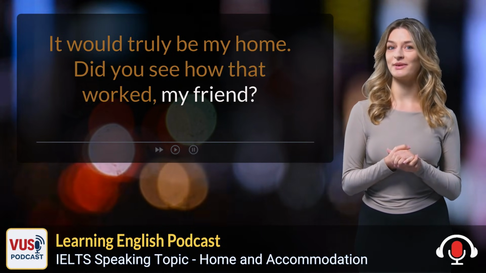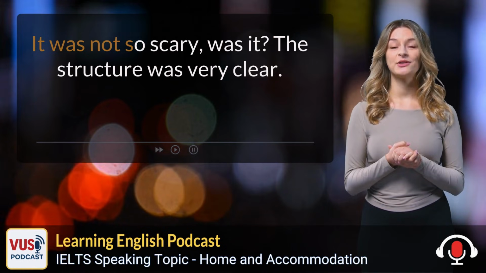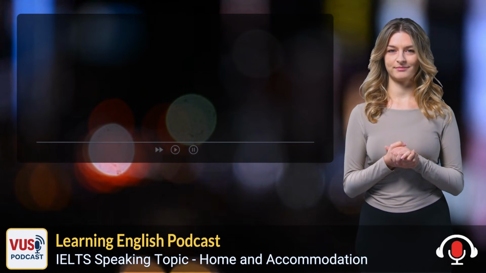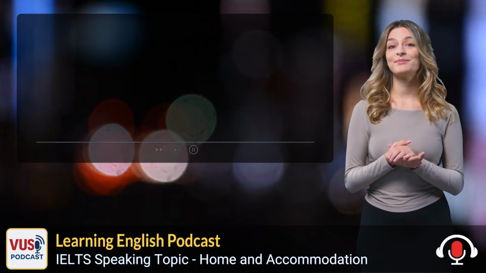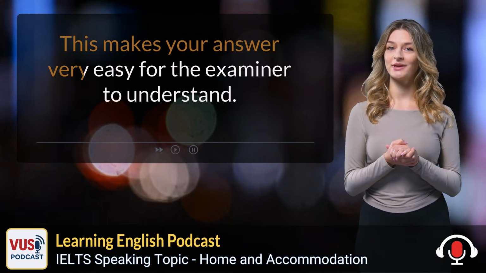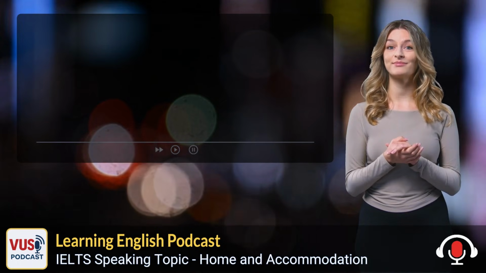Did you see how that worked, my friend? It was not so scary, was it? The structure was very clear. The answer followed the 4 points from the cue card, one by one. First, where. Then, what it looks like. Then, special features. And finally, why. This makes your answer very easy for the examiner to understand.